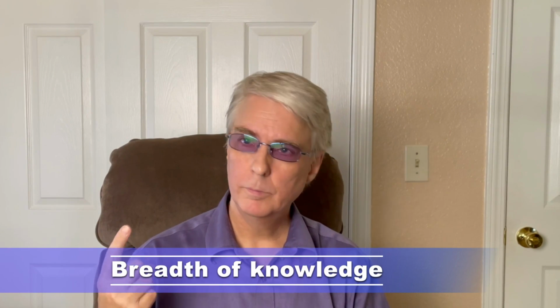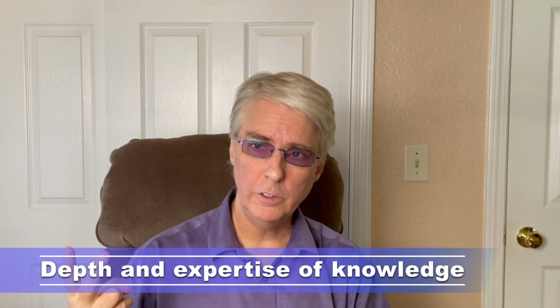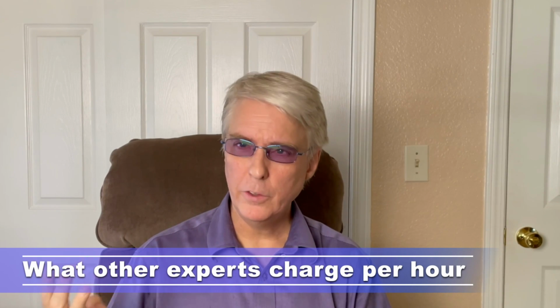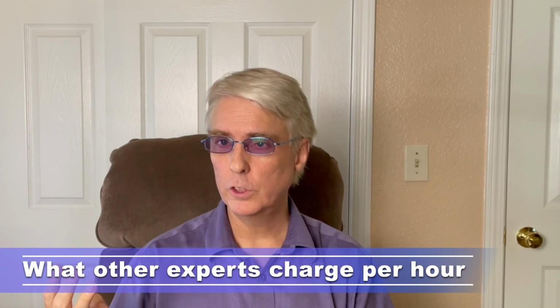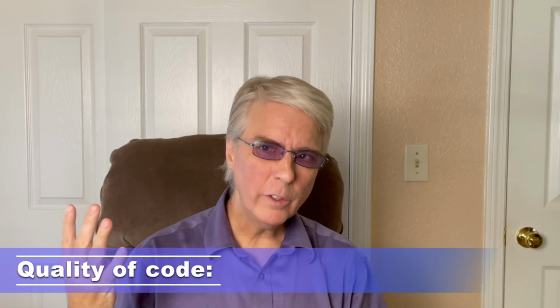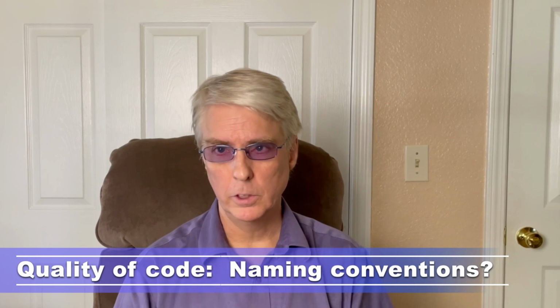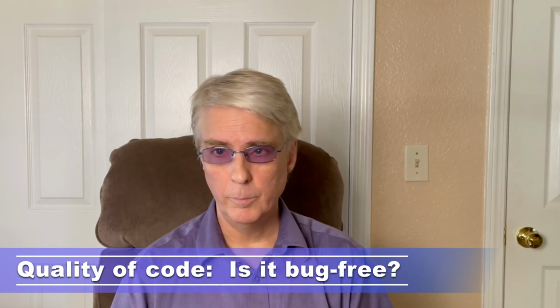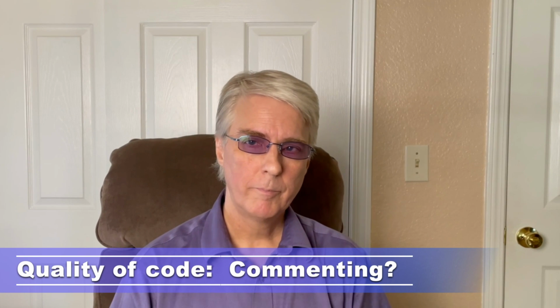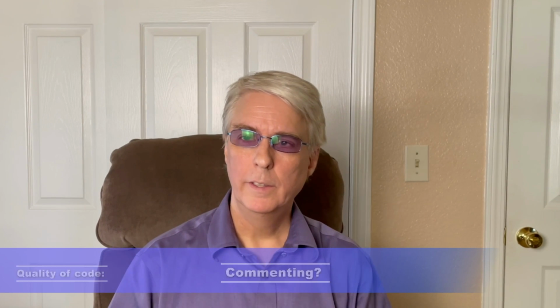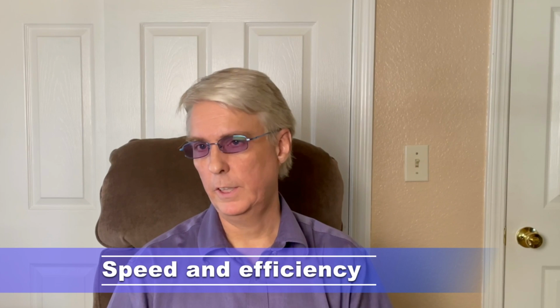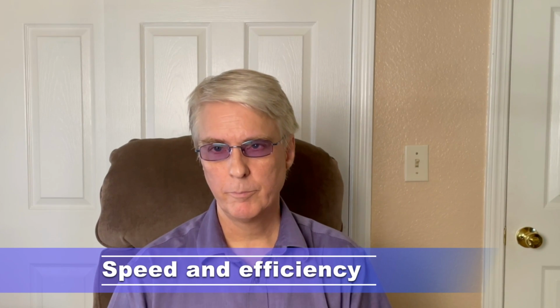How I determine my billable rate. Billable rates should be based on several different factors. The breadth of knowledge, the depth and expertise of knowledge, what the other experts in that field are charging for an hourly rate, the quality of your code. Do you have good coding standards and naming conventions? Do you write bug-free code? Is your commenting good? Then, of course, how fast and efficient can you develop bug-free code?